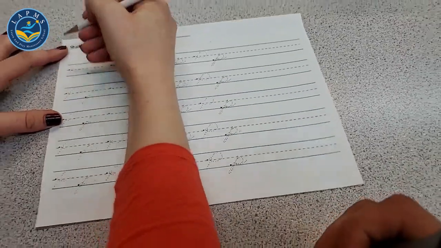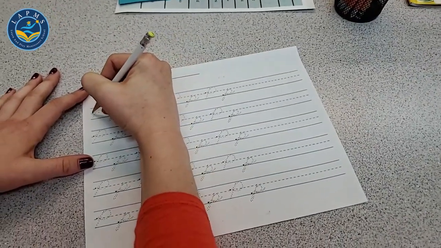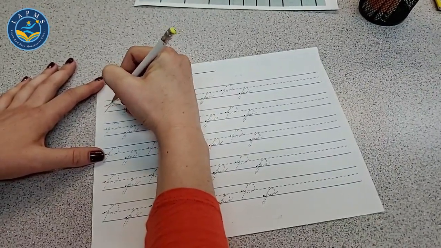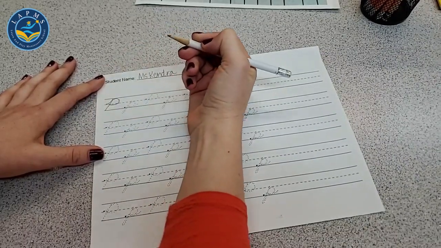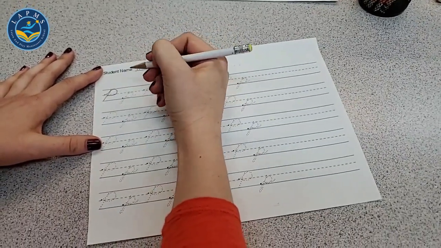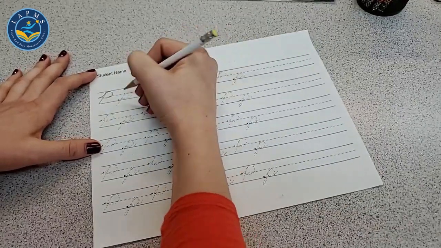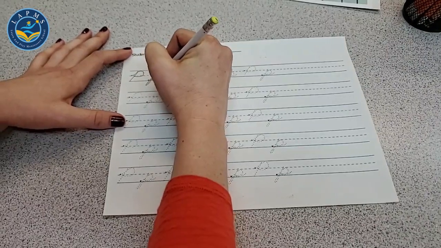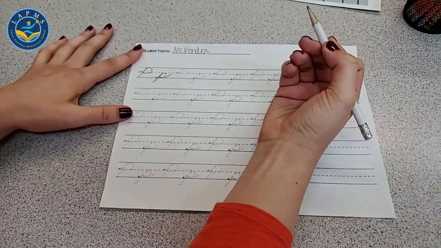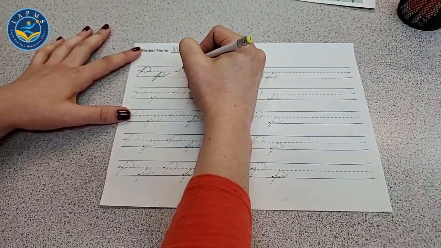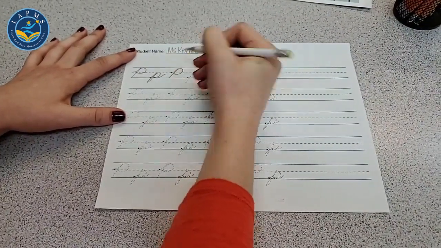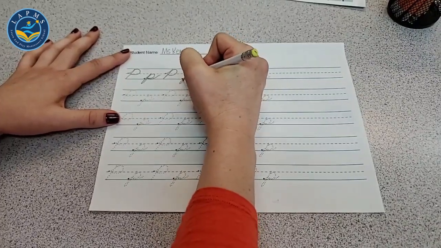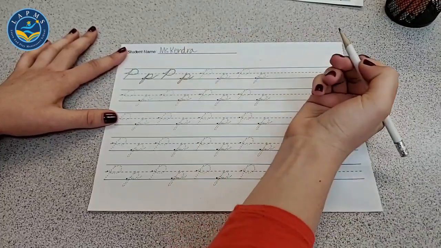Okay, so we're going to hold our pencil, 3 fingers, right? Start at the black dot. We're going to go up, down, come back up, and around to end your P. Then, little P, start at your black dot again, and come up and around, and out. And let's do our capital P all in one motion, okay? Down, around, and P, little P starts at the bottom there, around, and out.